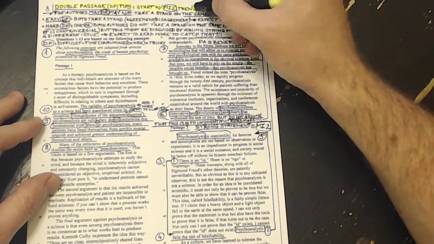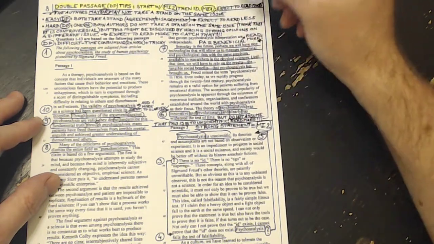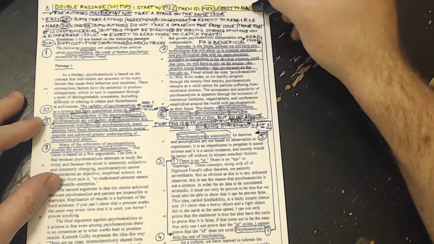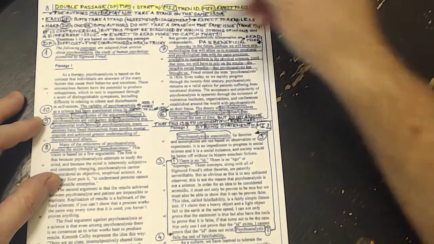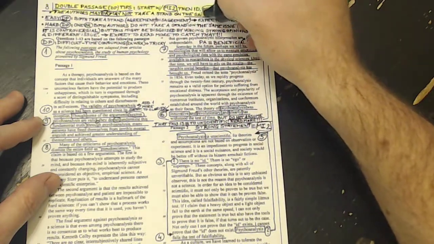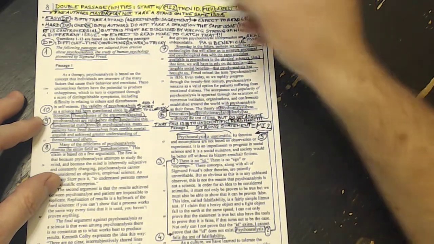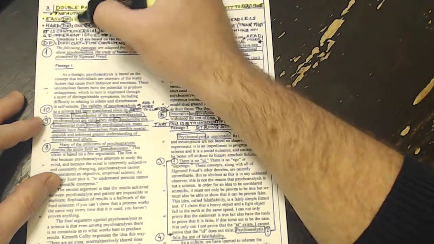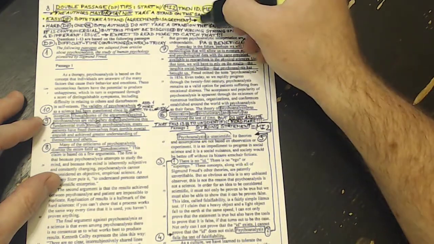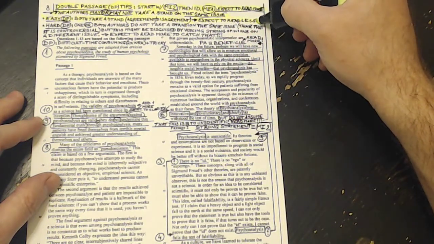Then identify the main idea 1 and expect to read more on double passages, obviously. The authors may or may not take a stand on the same issue, okay? An easy double passage means what? Both authors take a stand, agreement or disagreement, expect to read less on these easy types.